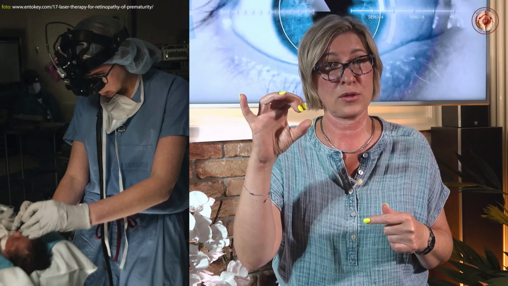If intervention is needed, what options do we have? The first option, laser therapy. Laser therapy is used to treat severe ROP, particularly in zone 1 and 2, so close to the optic nerve, with stage 3 or worse. These treatments are used to stop the growth of abnormal blood vessels by destroying the peripheral areas of the retina.